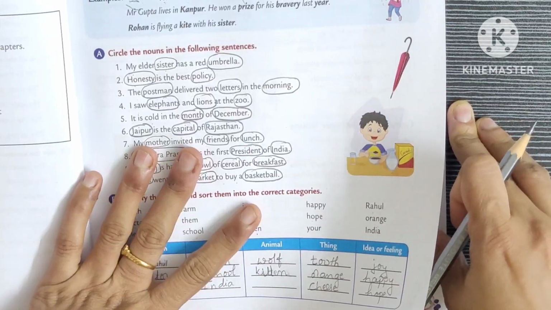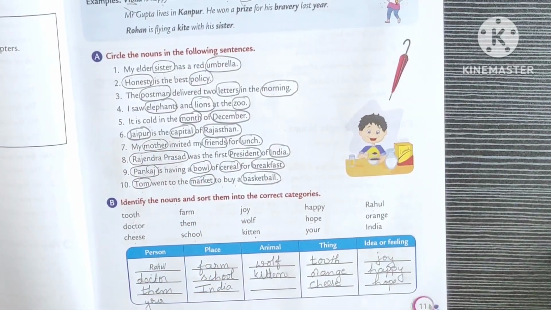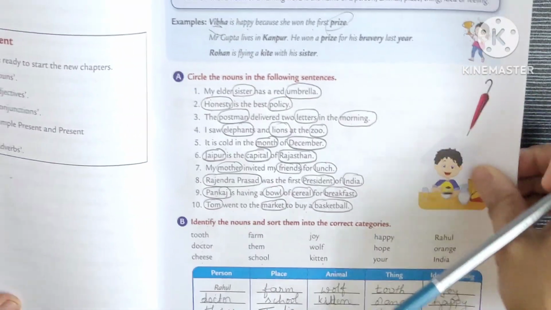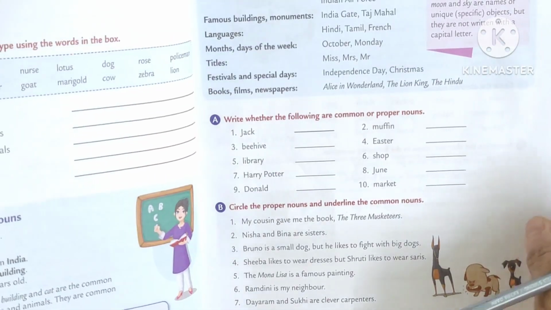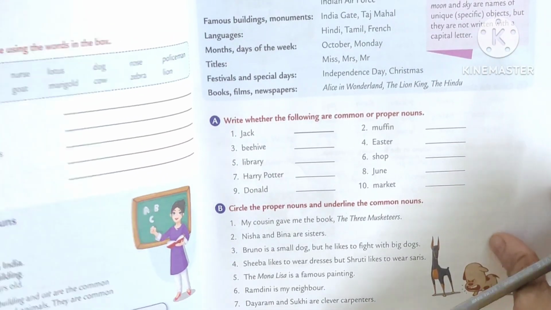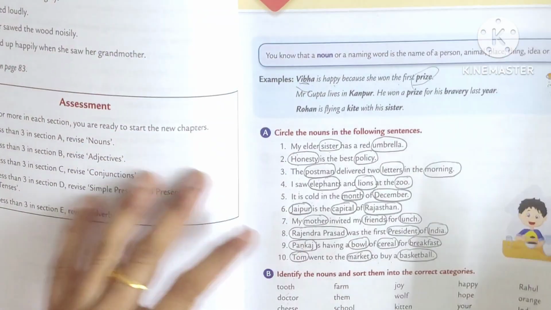This is about the first lesson, nouns. Tomorrow we will see the second lesson, common, proper and abstract nouns. Okay? Thank you.